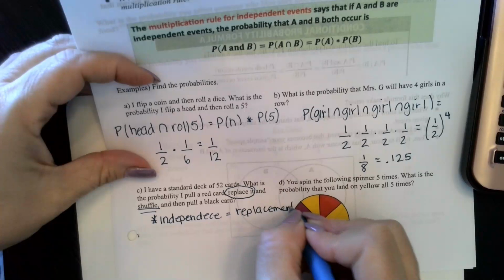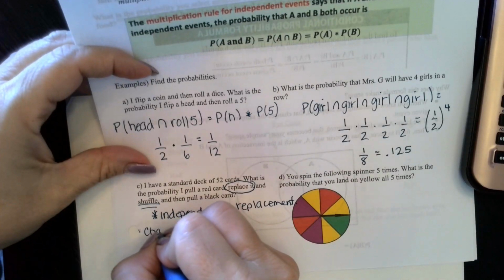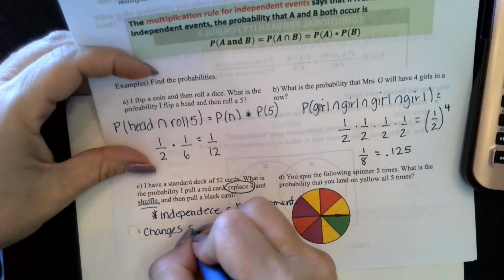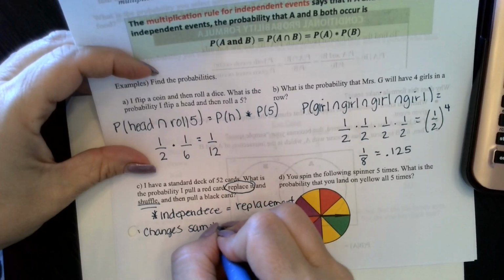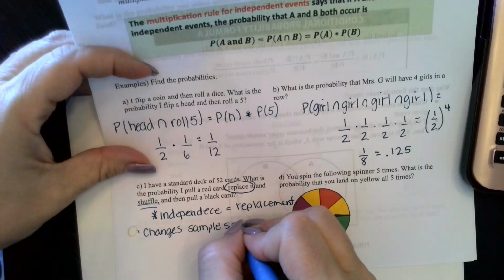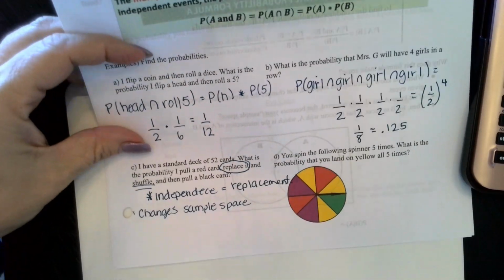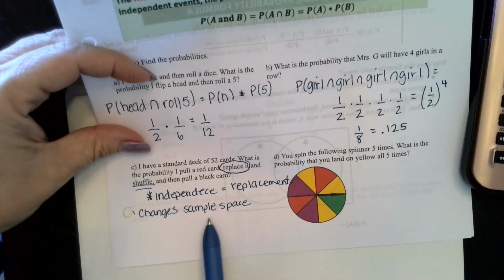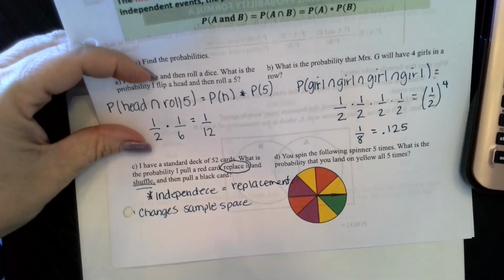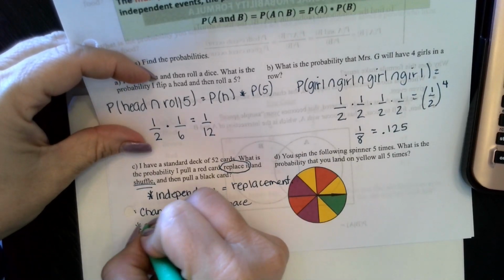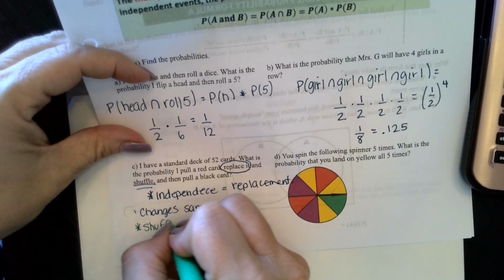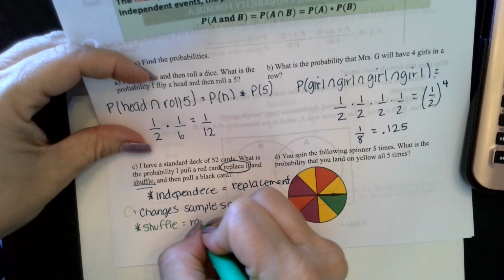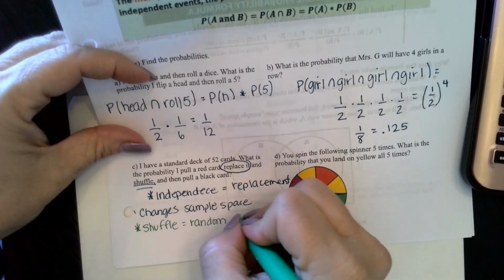If you don't have replacement, it changes your sample set or your sample space. If your sample space changes, then one thing affected the other thing. So we have to show that we've replaced. The other thing that's super important is we have to shuffle so that we can have random selection.